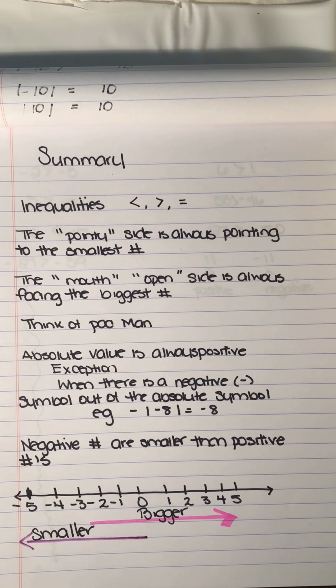In summary, if you ever get stuck, draw the number line. Start with the number 0. If you're comparing two numbers, draw a dot on the actual number. Is the number on the left of 0, or is the number on the right of 0? If the numbers are on the right of 0, they're positive. And the further you go to the right on the number line, the bigger the number. If the number is on the left side of 0, that means that the number is negative. And the further you go to the left side on the number line, the smaller the number is getting.